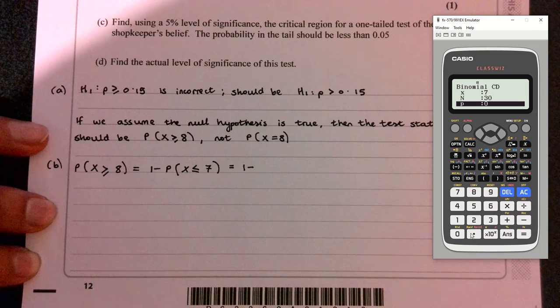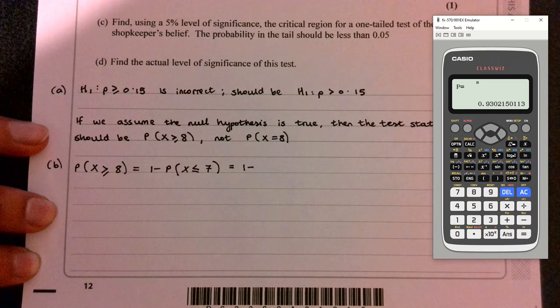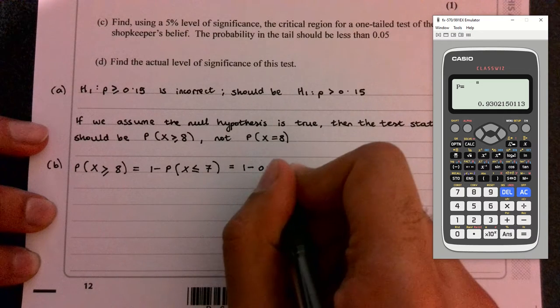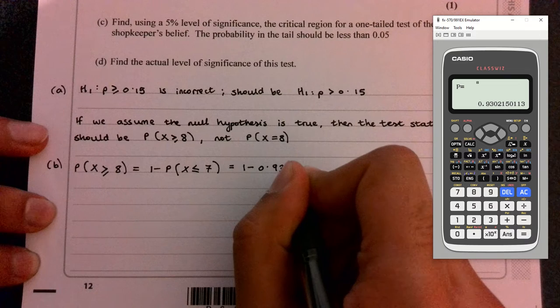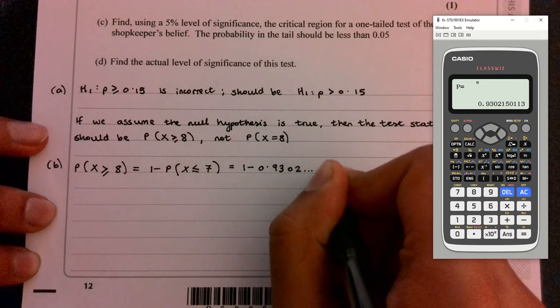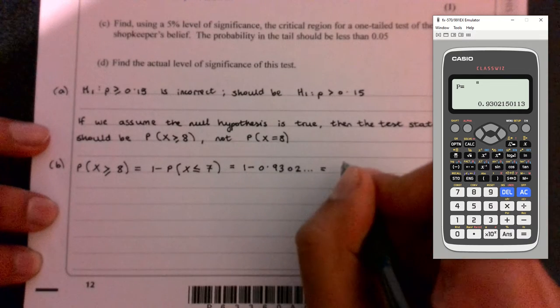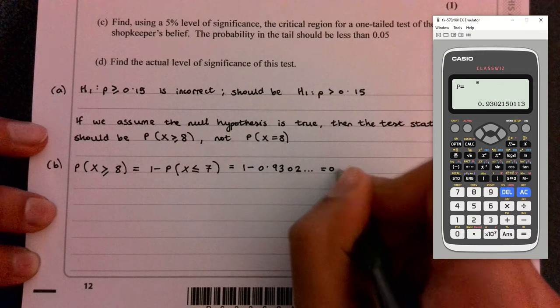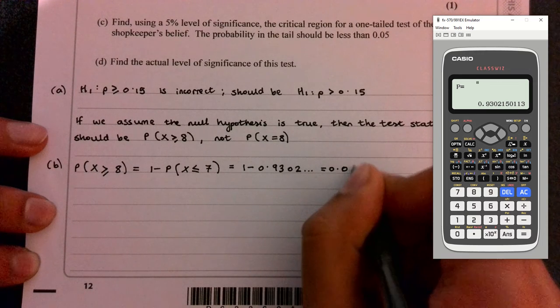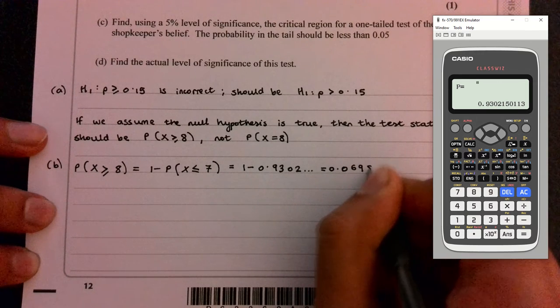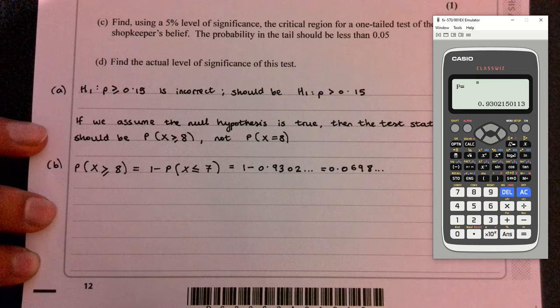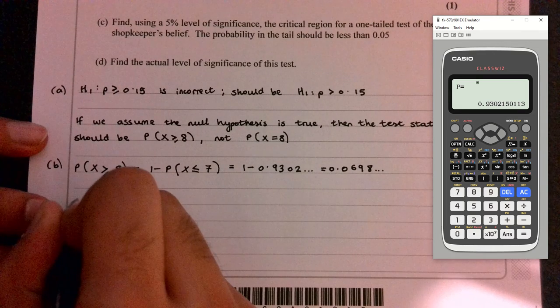The probability of that occurring is 0.15. So we have 1 minus this 0.9302, etc. We find this value to be 0.0698, etc.